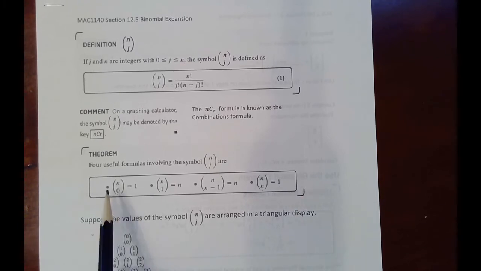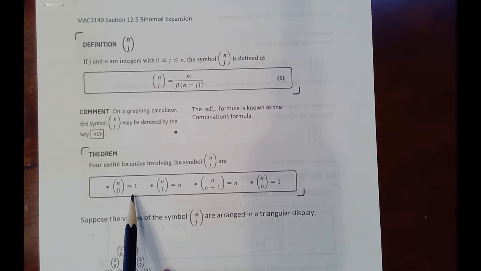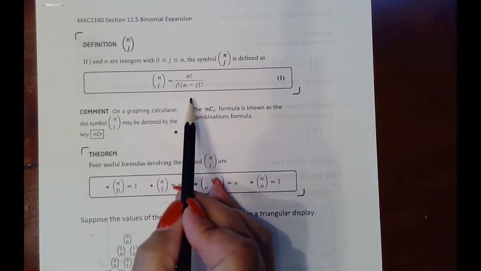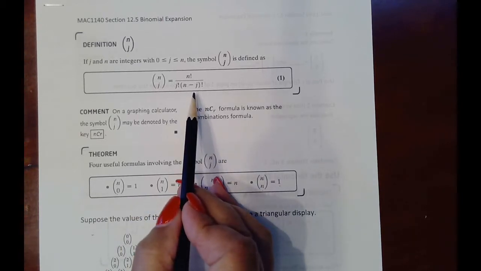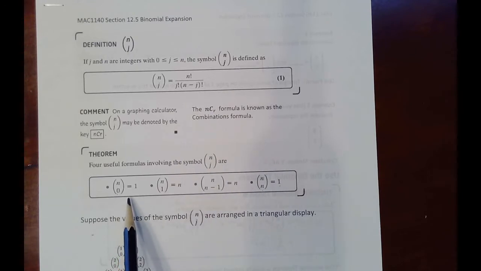You're going to notice that whenever it is a combination formula involving n as your top value and 0 as the bottom value, you're going to get a 1. And whether you do it longhand, you would see that you would get a 1, or whether you do it by your calculator, of course. When the values match, you're also going to get a 1. Okay, these are the two cases where you get 1.